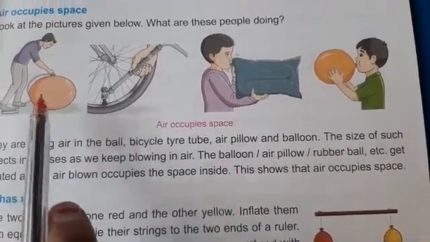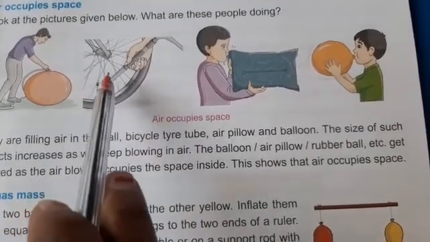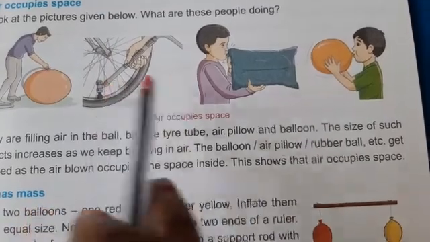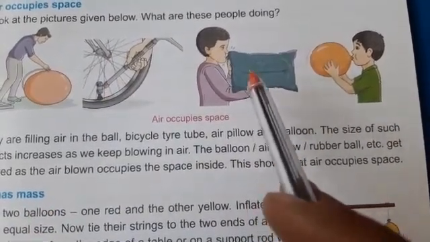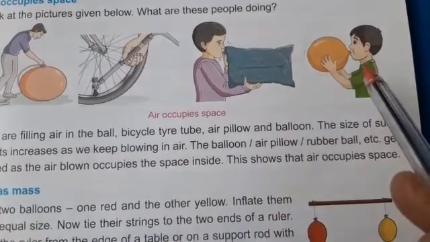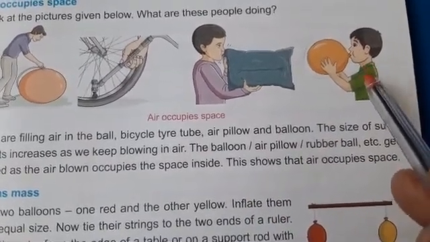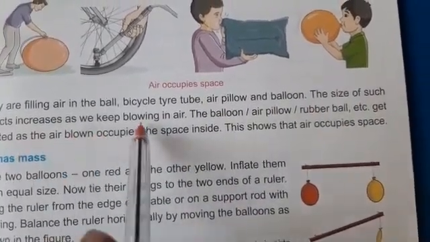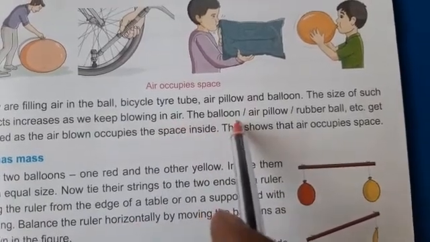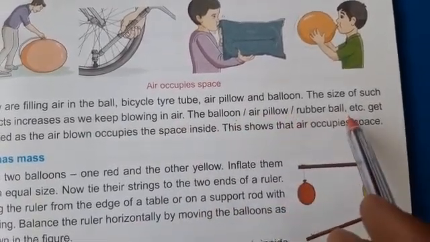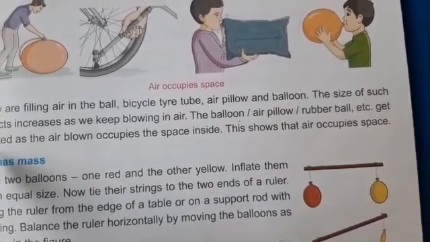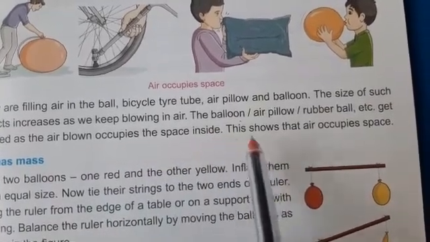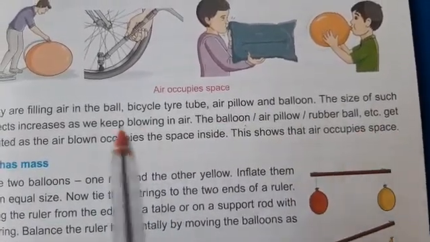This man is filling air in a ball, this one in a bicycle tire, this boy in a pillow, and this boy in a balloon. The size of such objects increases as we keep blowing in air. The balloon, air pillow or rubber ball get inflated as the air occupies the space inside. This shows that air occupies space.